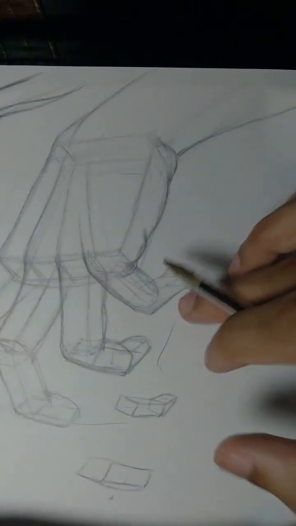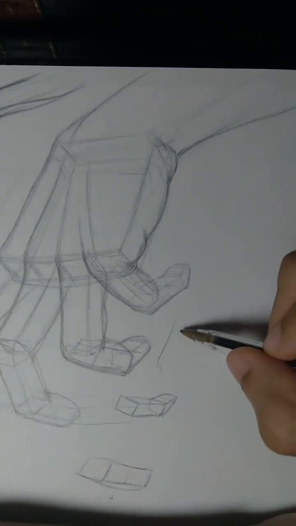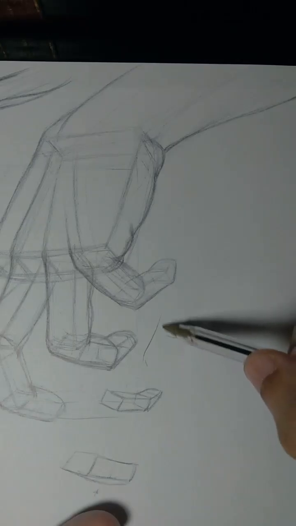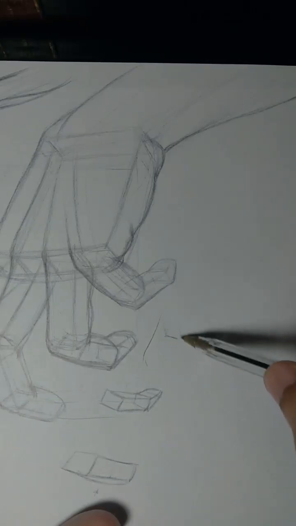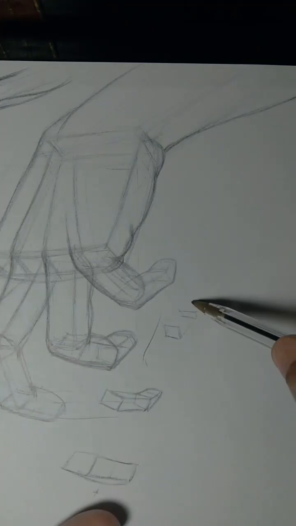So here I have this finger, just like this.